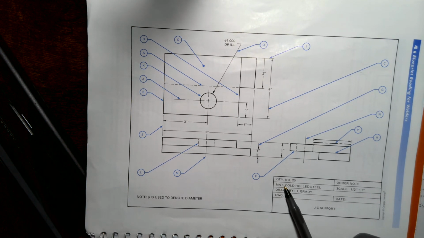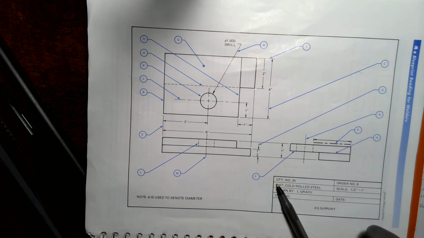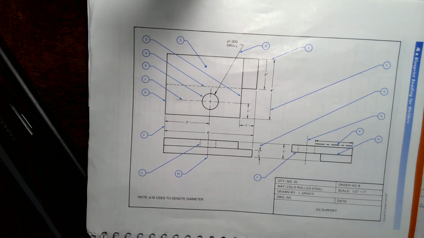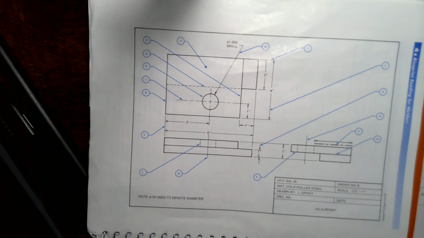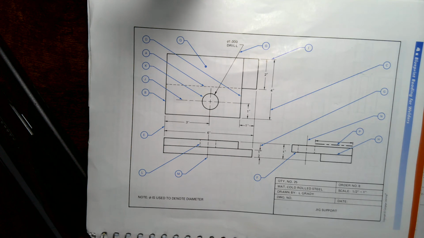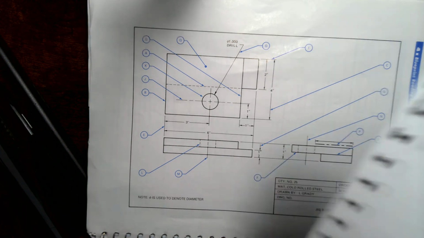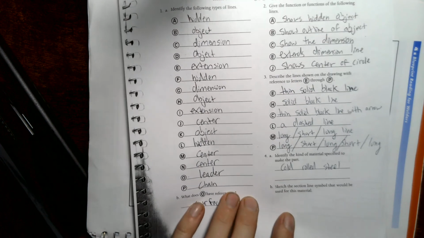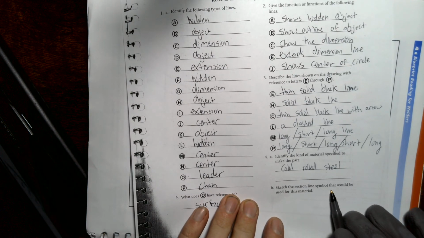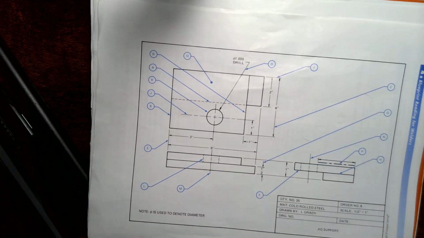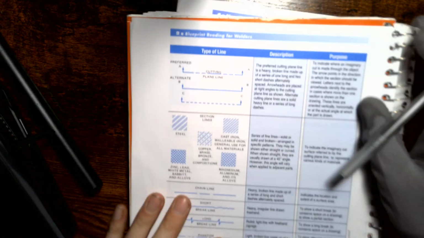Cold rolled steel. Identify the kind of material specified to make the part. If you take a look here, this is the title block. It is cold rolled steel. So I'll write it like that, cold rolled steel. Now it says to sketch the section line symbol that would be used for this metal. Okay, so I would just go back to this. Can't remember what it looks like off the top of my head.